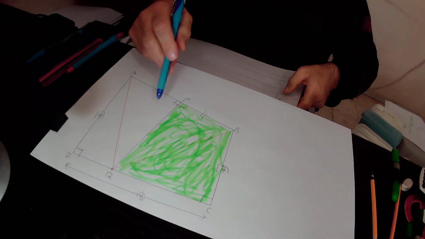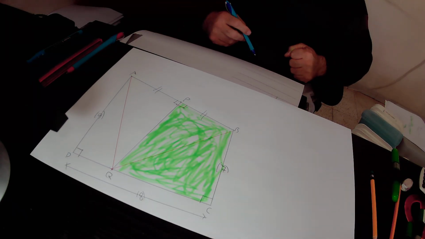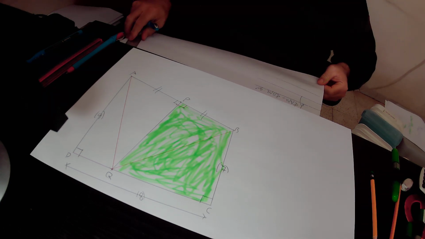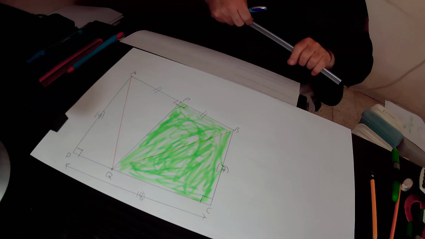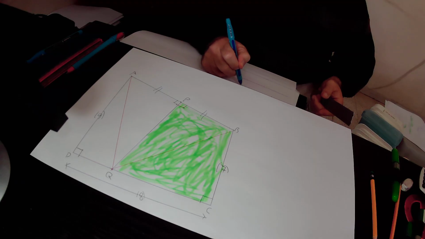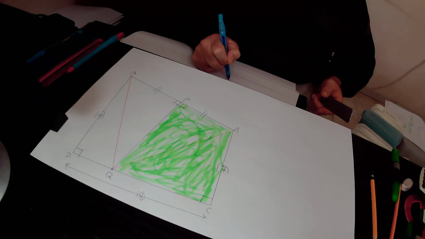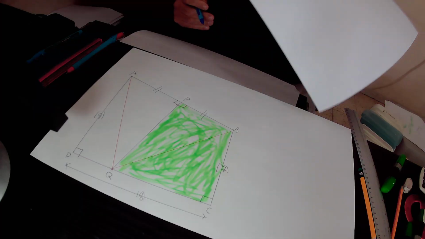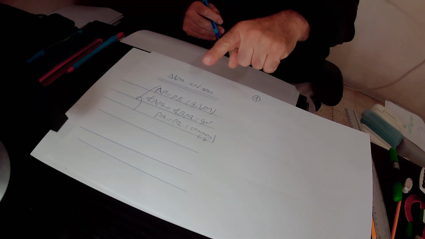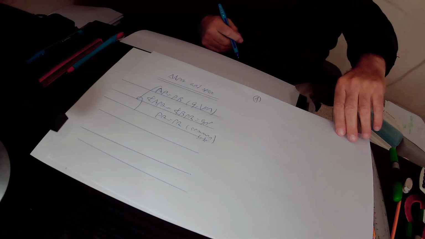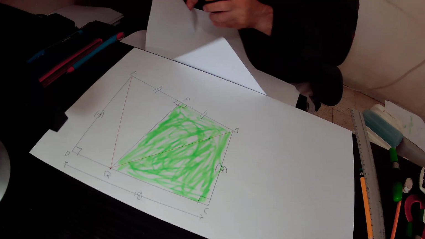And finally, this is side PQ. This is a common side that belongs to both triangles. So you can write down that PQ equals itself, a common side that belongs to both triangles.